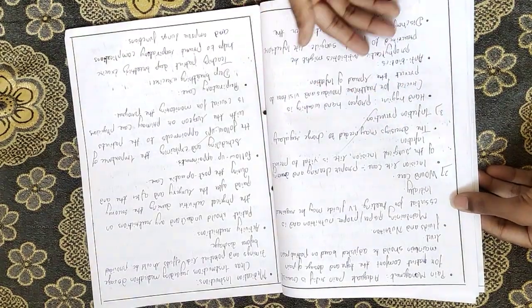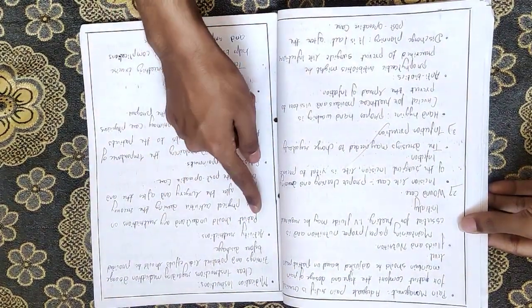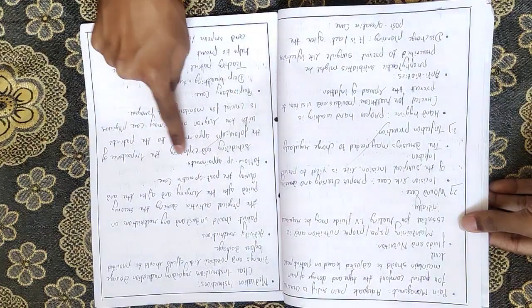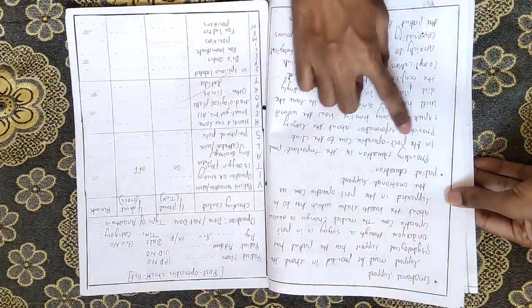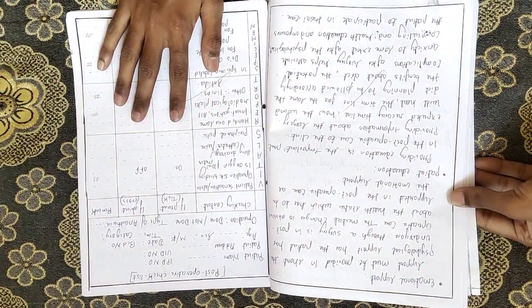Then wound care, infection prevention. There's a medication instruction, activity restriction, follow-up appointment, respiratory care. Coming to the emotional support, patient education. This is the post-operative checklist.